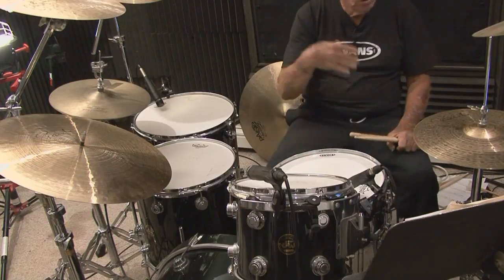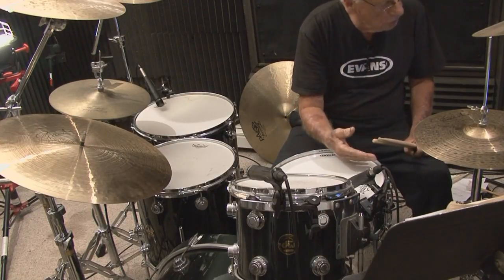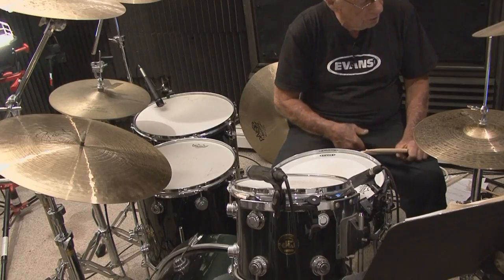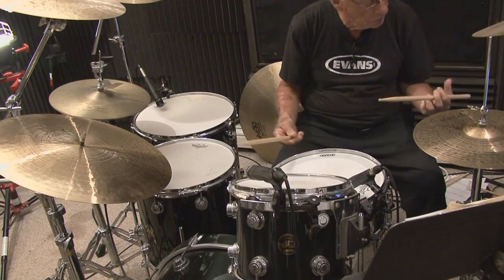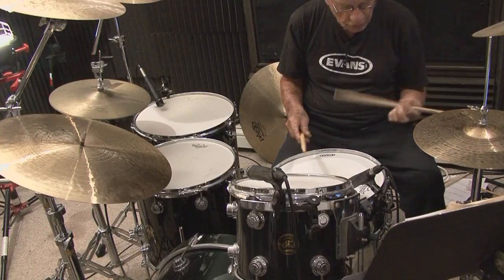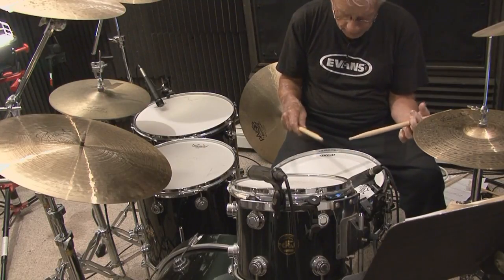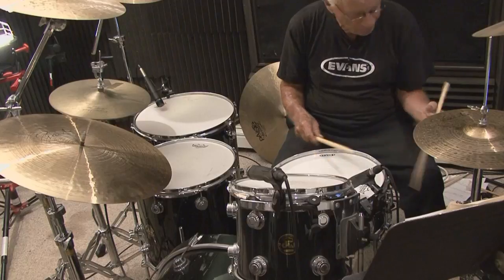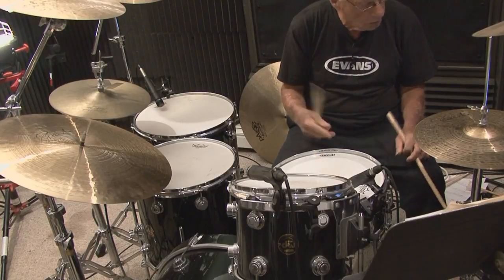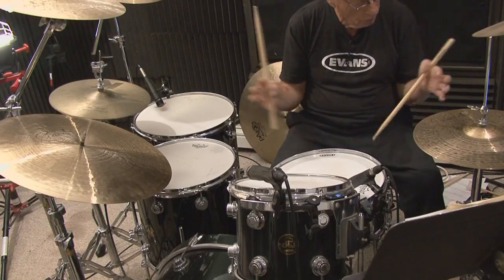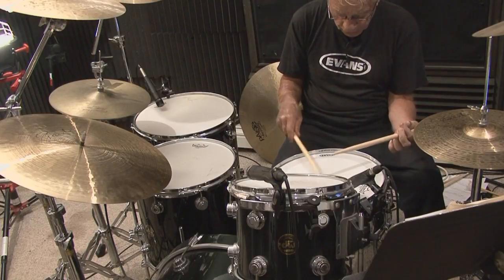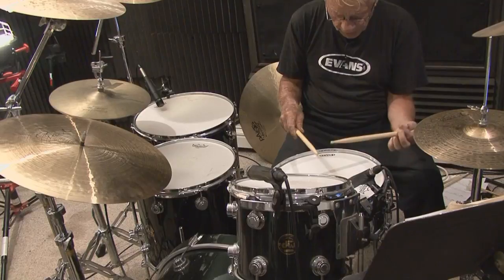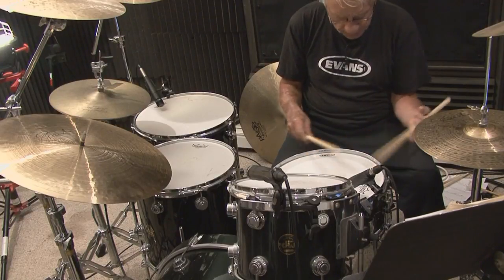Okay, now we're going to go to line number 2, which is the next page on the PDF. So, again, it's presented as 1 and 2 and 3 and 4 and. Now we're going to make it one line of 16ths. We're putting the two measures together. 1 E and a, 2 E and 3 E and a, 4 E and a.